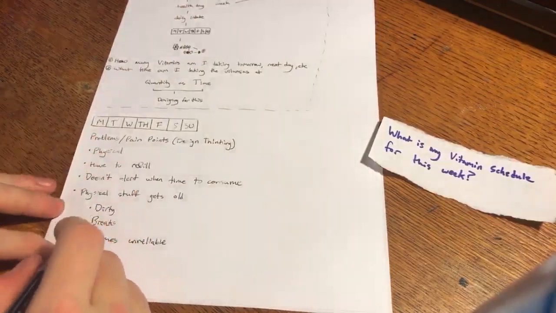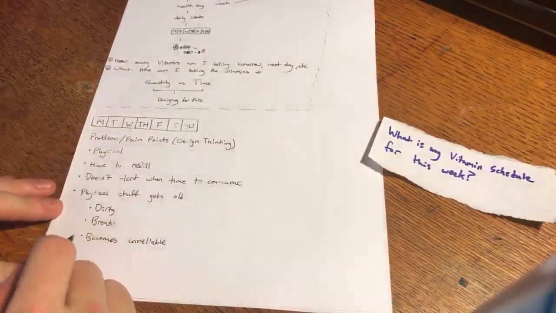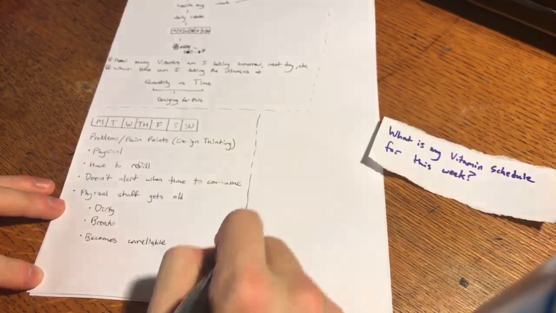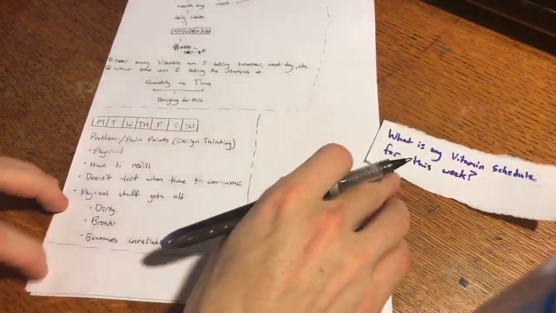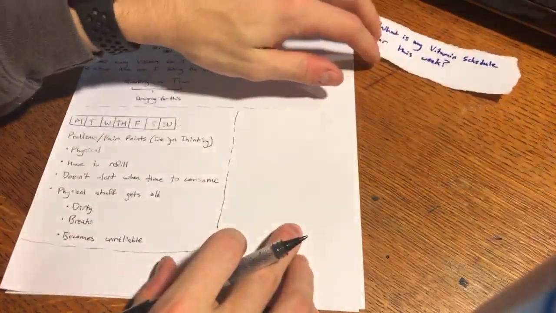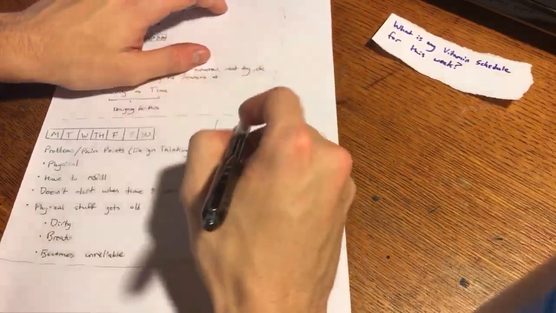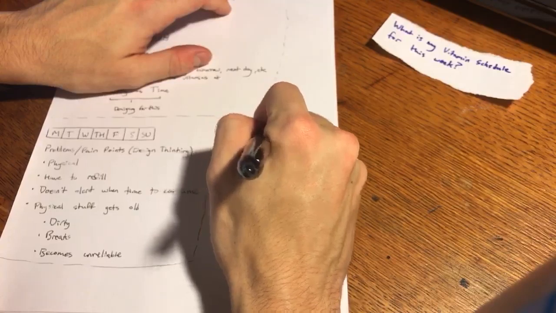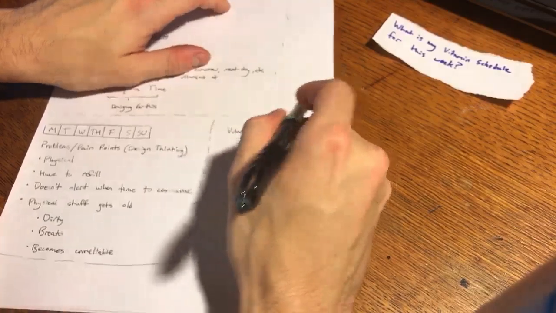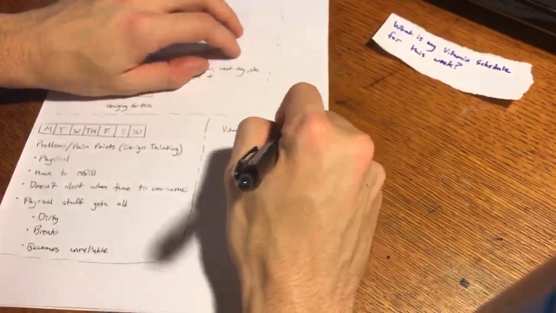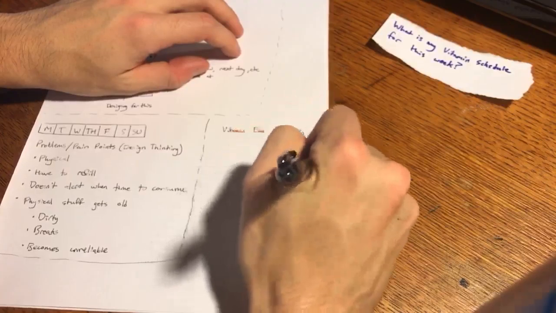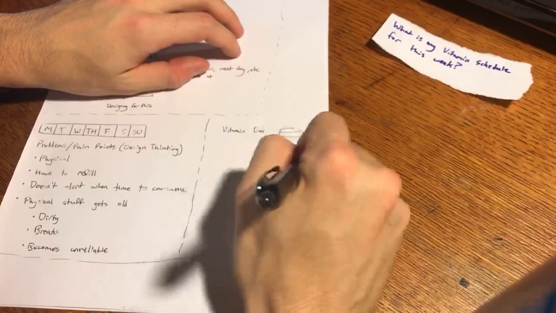And then other systems. For example, you just have a vitamin box, and it's just got like, you know, it's a tub.